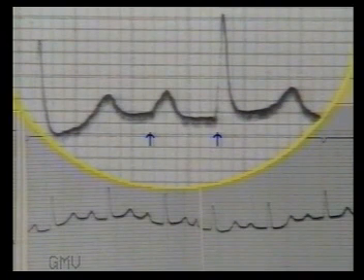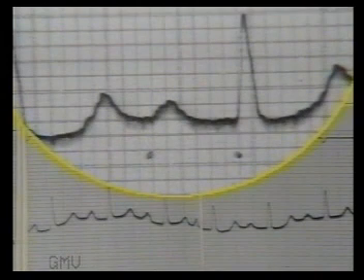Normal range for the PR interval is 3 to 5 small squares. So this ECG shows prolonged PR interval, indicating delayed conduction from atria to ventricles. But no beat is dropped. This is termed as first degree AV block or first degree partial heart block.